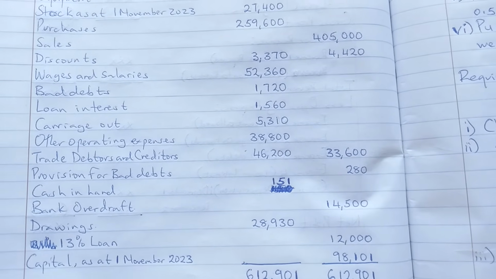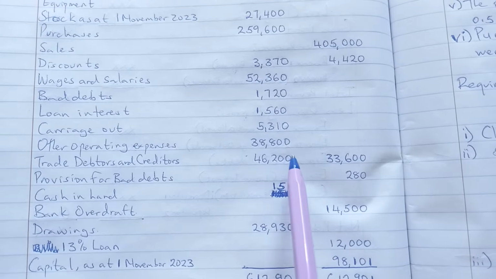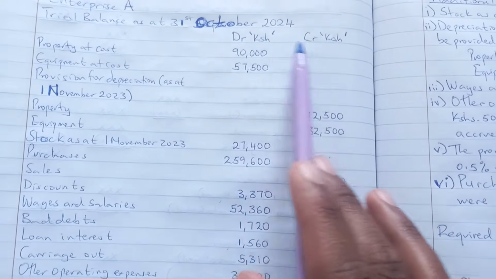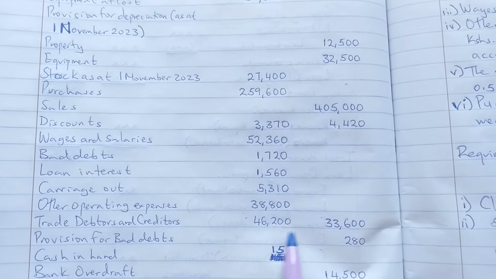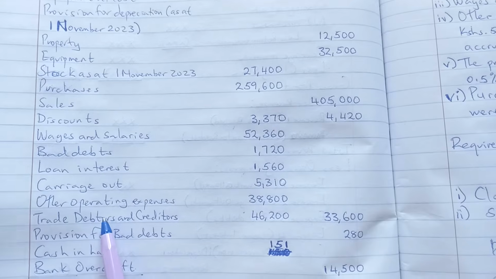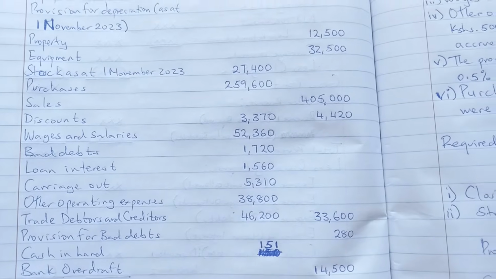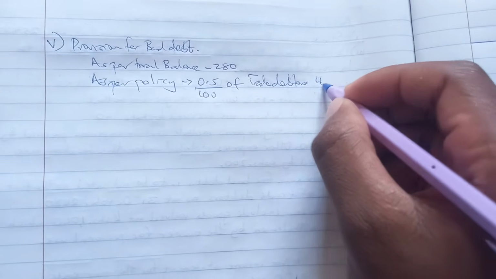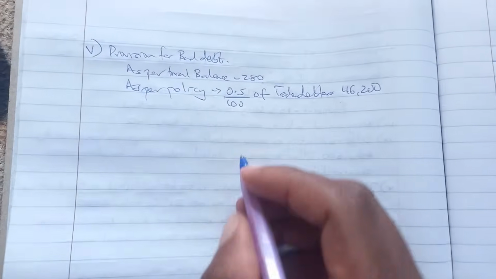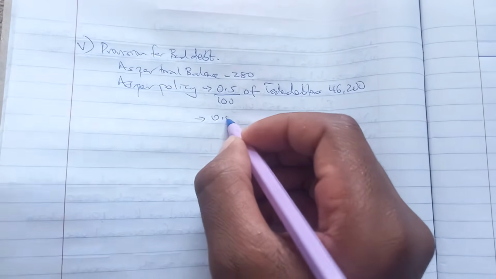So which one is for debtor? Yeah, the debit one. Okay, this is the debit, this is the credit. So the debit value is what stands for the trade debtors. So 46,200 is our trade debtors. Am I correct? Yeah, 46,200.